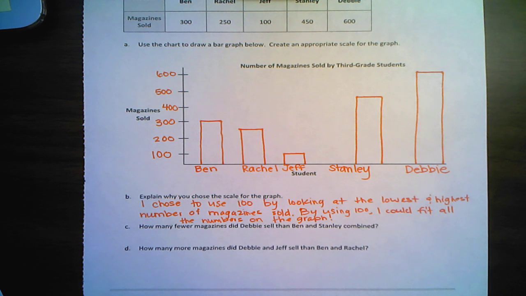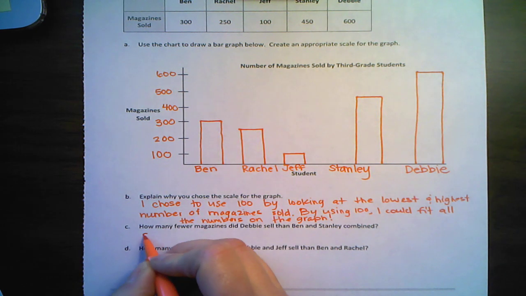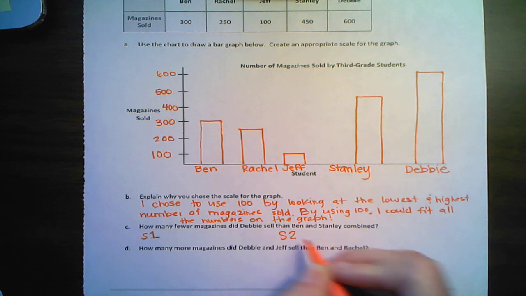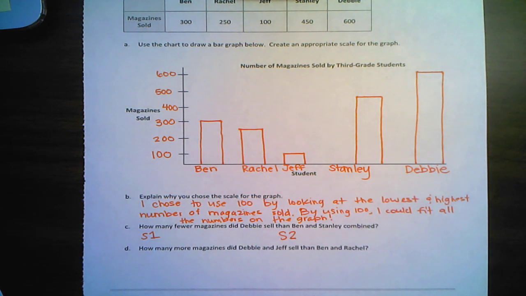How many fewer magazines did Debbie sell than Ben and Stanley combined? So this is your two-step problem. Remember down here it says solve one and two-step problems. So I'm going to write S1 for step 1 and S2 over here. So what's our sentence going to say?